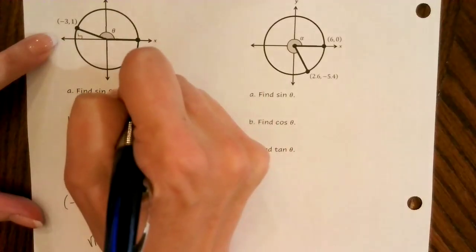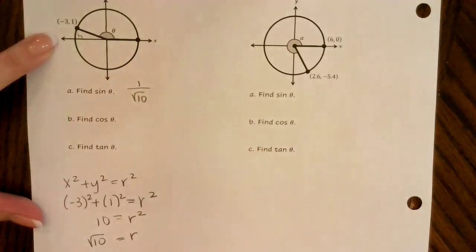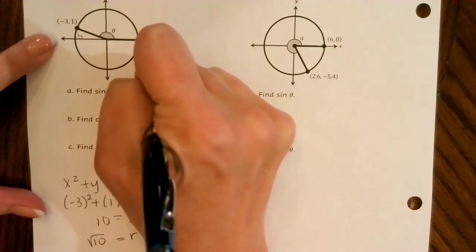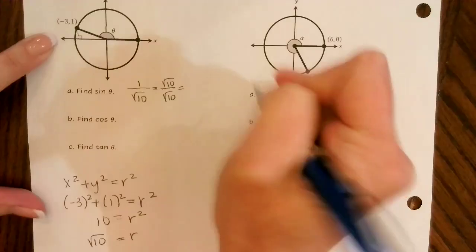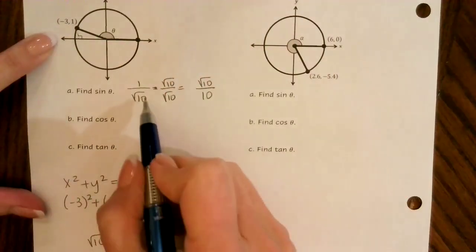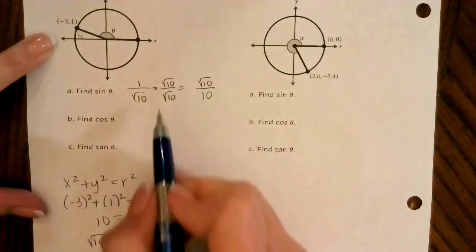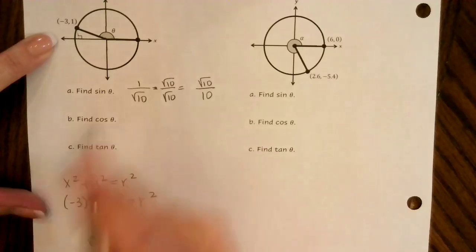So that's going to be 1 over my radius, which we just found was the square root of 10. Again, we're going to start rationalizing. So we would multiply times root 10 over root 10. That gives me root 10 over 10. Because the square root of 10 times the square root of 10 is the square root of 100, which is 10. That's called rationalizing. It's getting rid of the square root in the denominator.